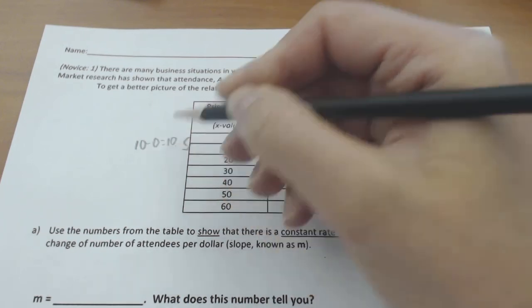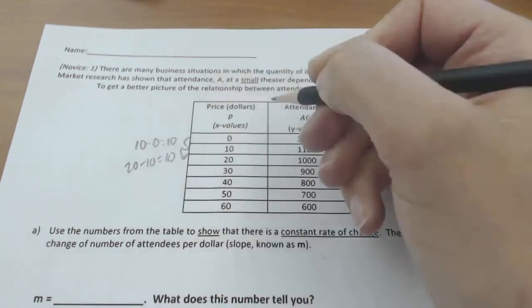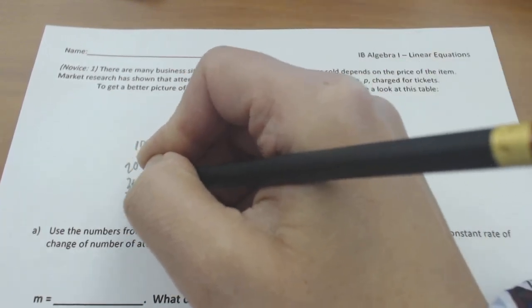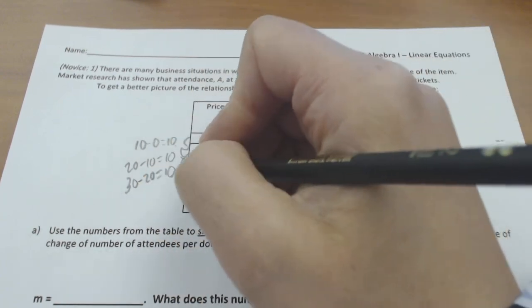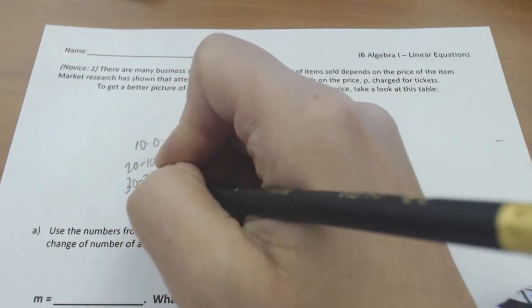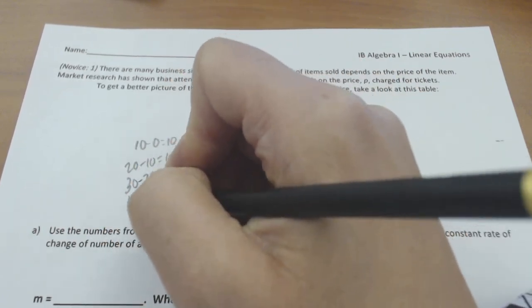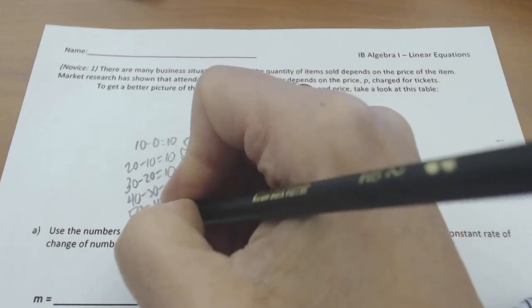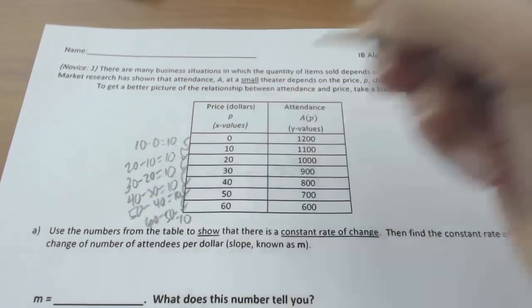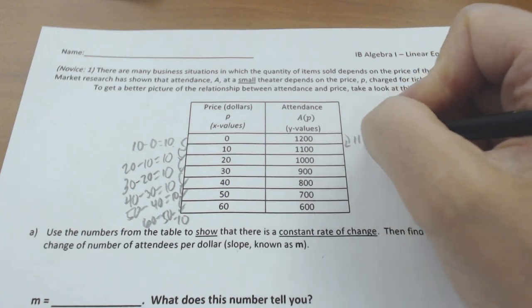So it would be 10 minus 0, which is 10. And then 20 minus 10, which is 10. And then 30 minus 20, which is 10. 40 minus 30, which is 10. So on and so forth down the line until we can see here, we get 10. I want you to do the same thing for the y's.